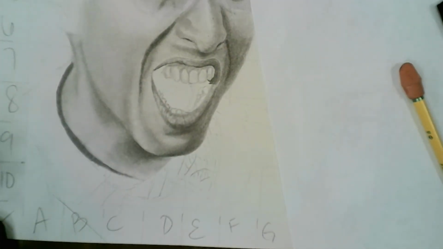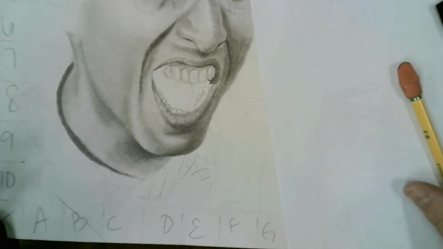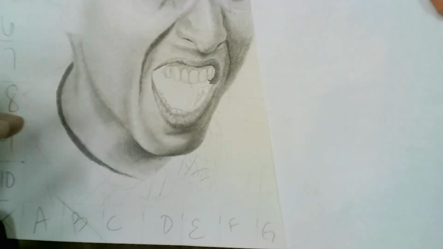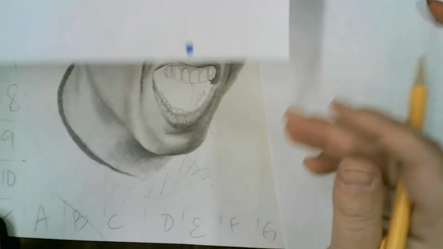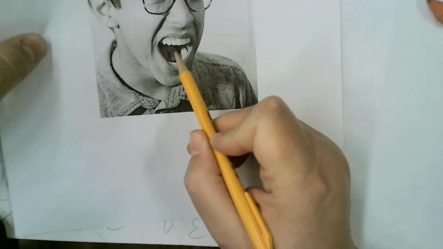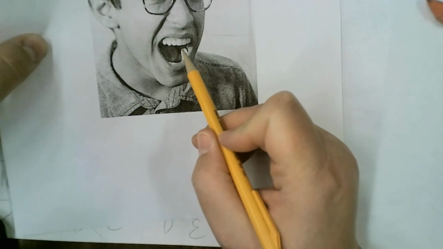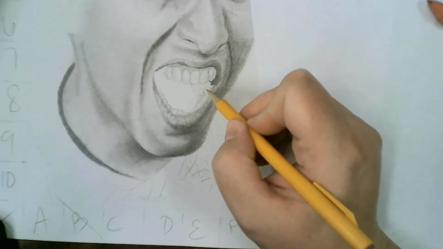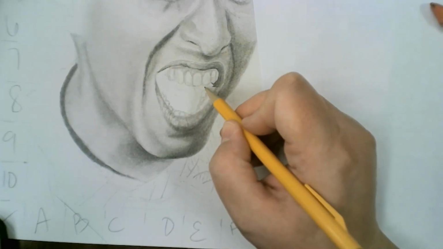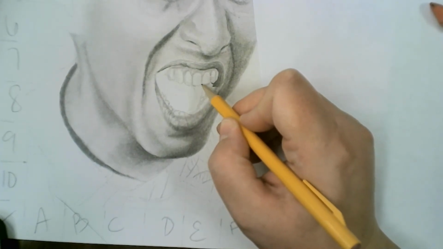All right, then if the mouth is open and it's dark inside, I will use mechanical pencil to refine the edges of the teeth, and I'm going to fade down. Right underneath his teeth it's all shadow anyway, so I'm going to fade down into the tongue area. Look really closely at your teeth: is it straight?